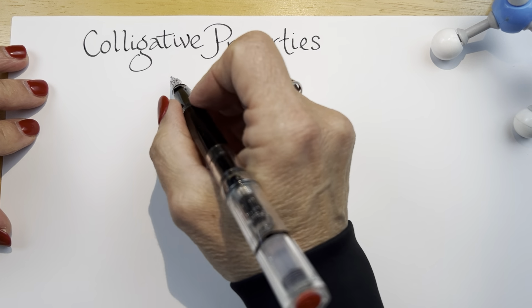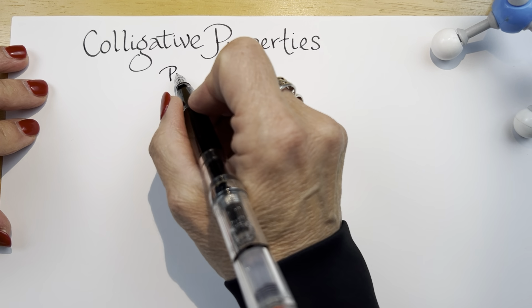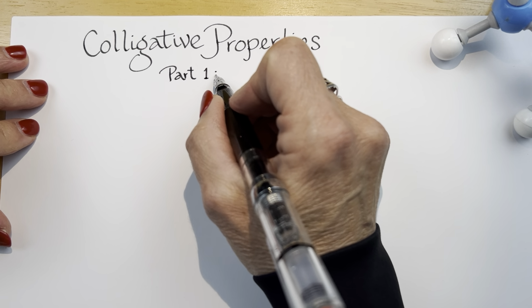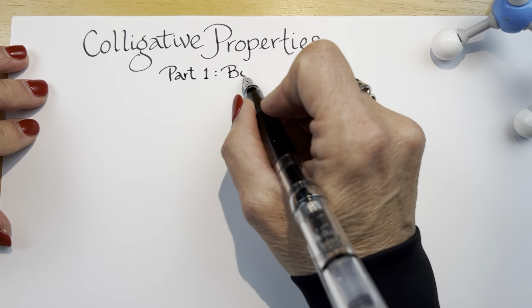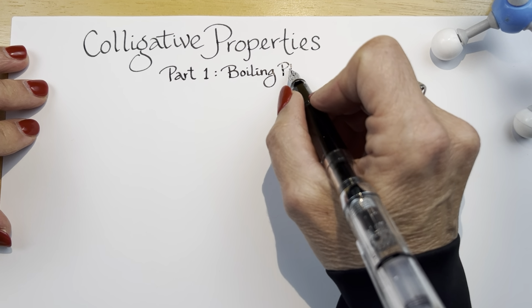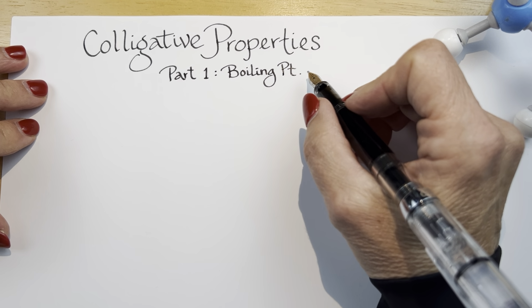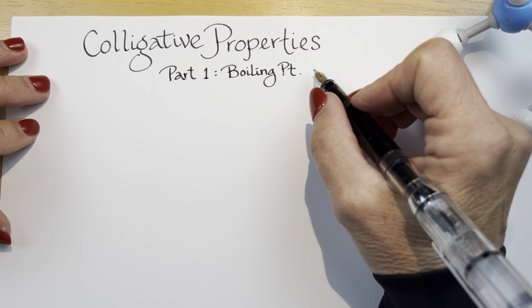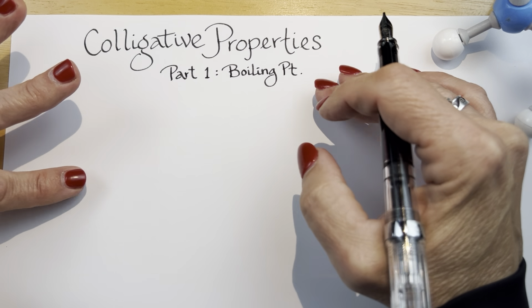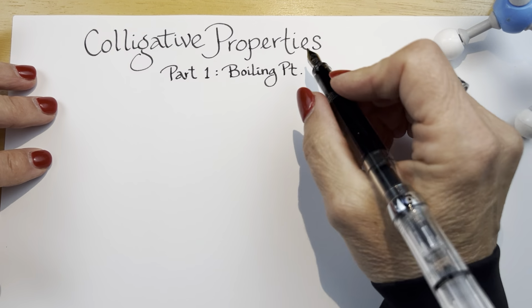And so why don't we start with boiling point. So notice how if you have a solute in a solution, and I will do a short review of when we're talking about solution, what's in it.